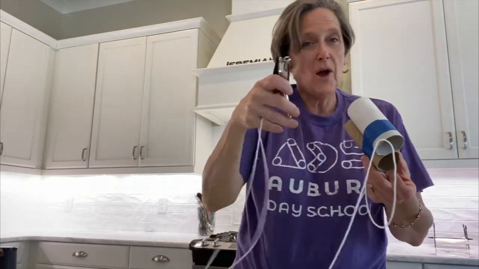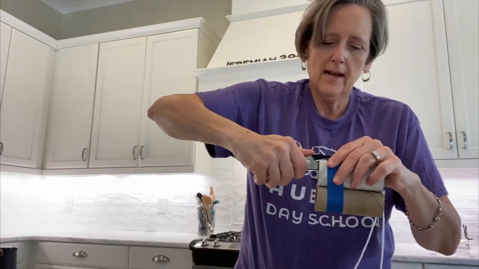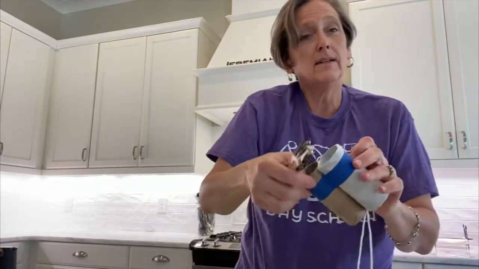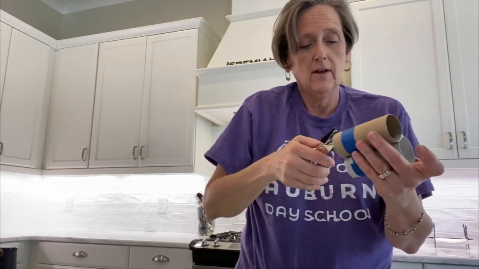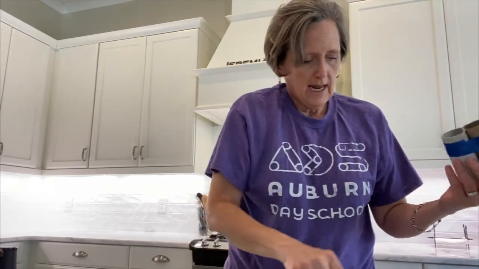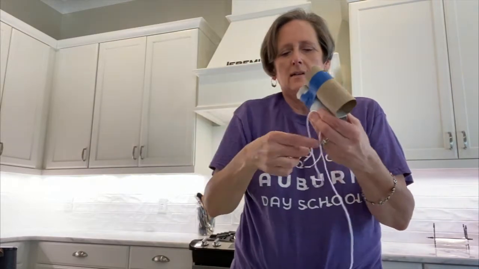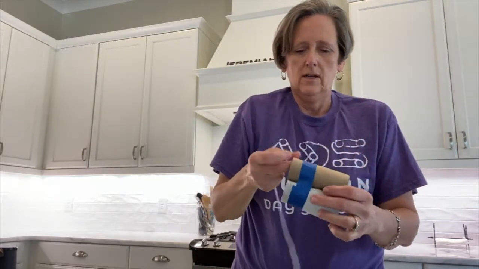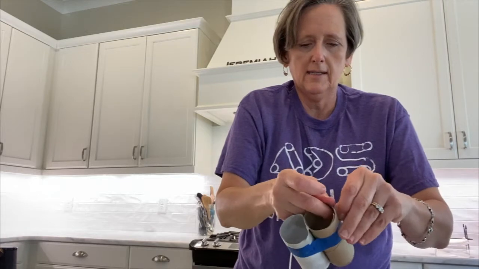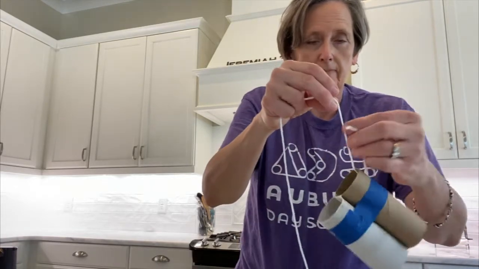Now, how am I going to get this on here? Well, I'm going to use a hole punch. So you take the hole punch, punch a hole on one side, and I'm going to punch mine through that tape right there because that'll make that hole a little bit stronger. And punch it right there. Take that yarn that was cut, and string it through.